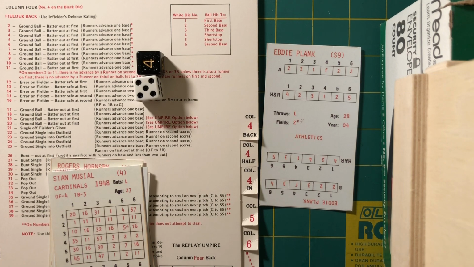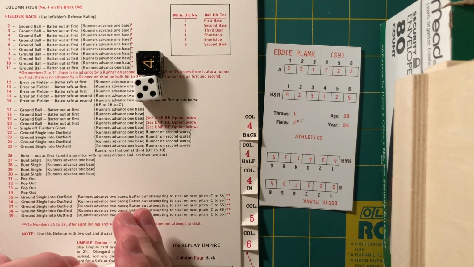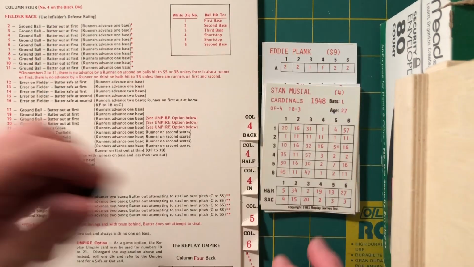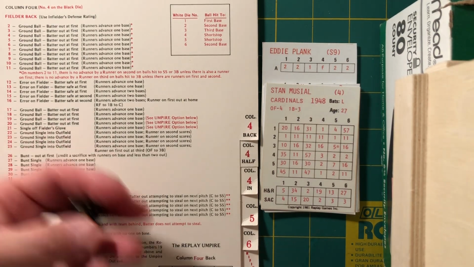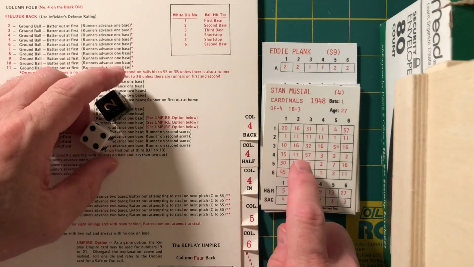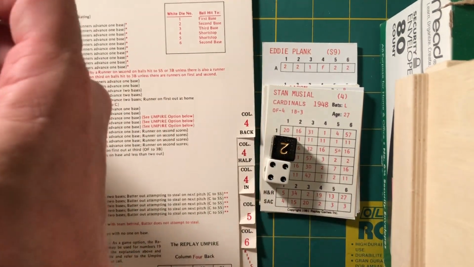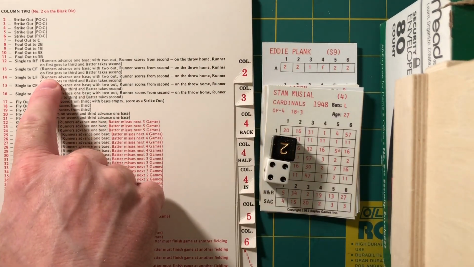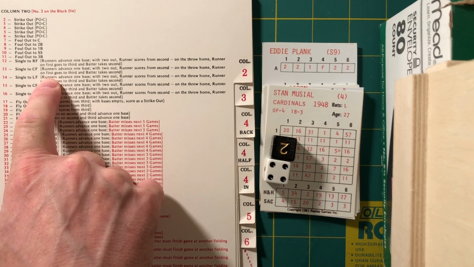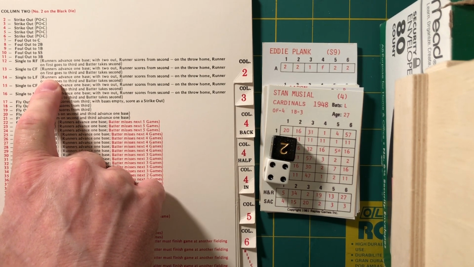Two outs, bottom of the 8th. Musial's up against the left-hander Plank. The pitch to Stan. Base hit center field. Stopping at second is Hornsby.